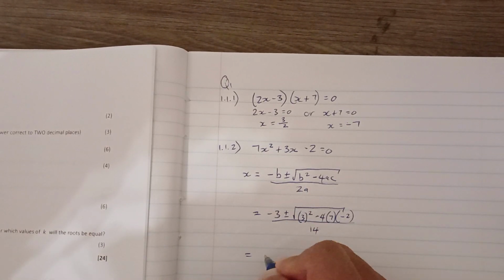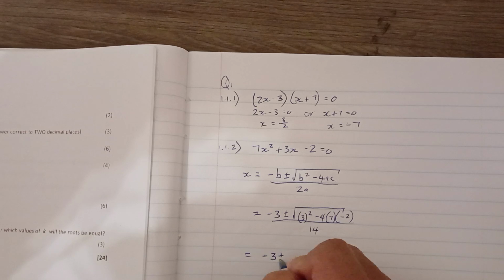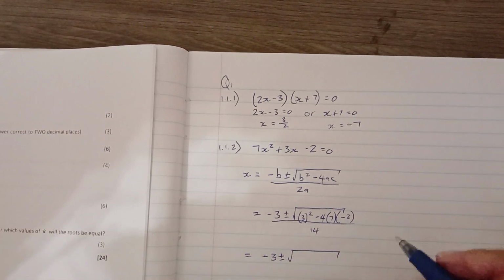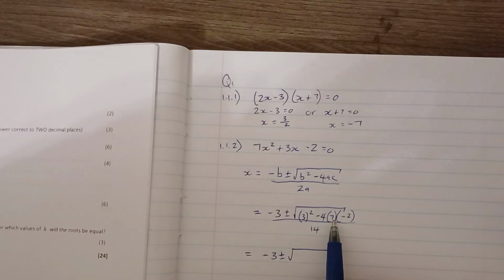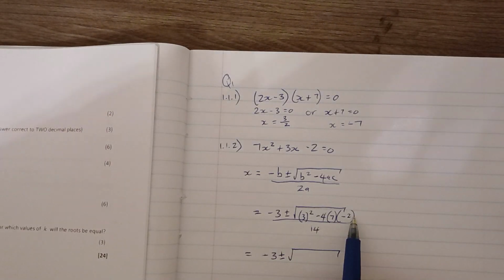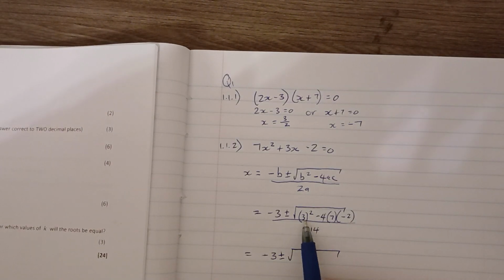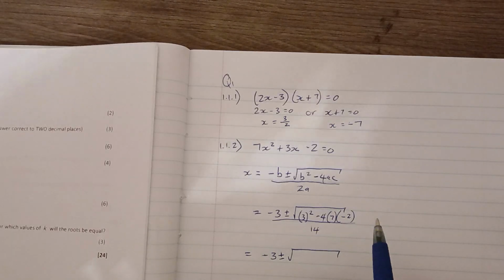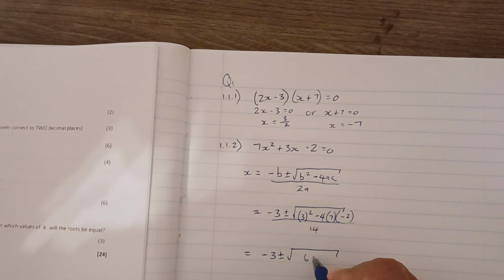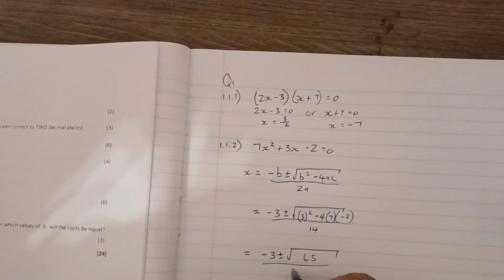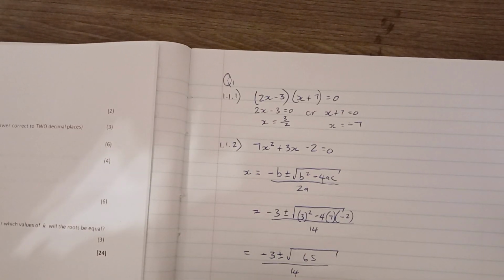So that would be negative 3 plus minus the square root of, 4 times 7 is 28, times 2 is 56. That would be 9. 9 plus 56 is 65, over 14.